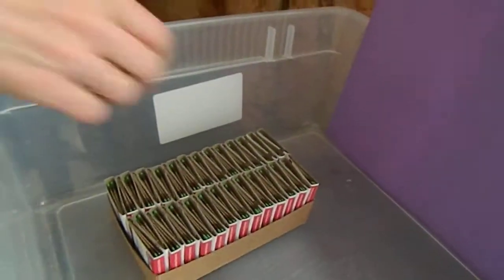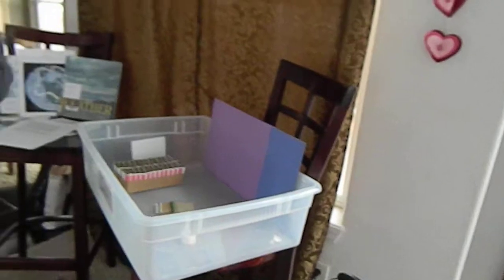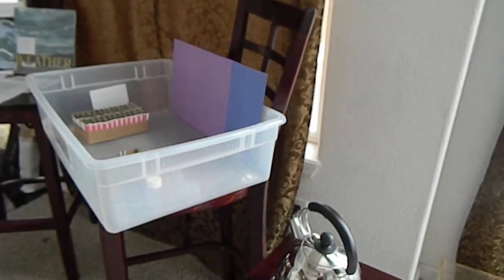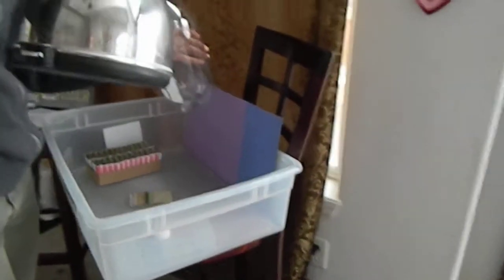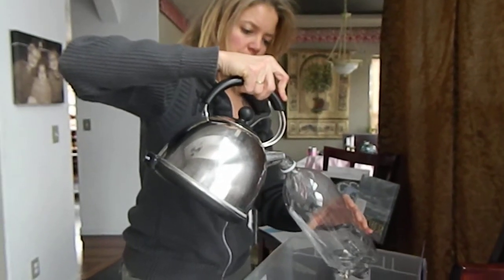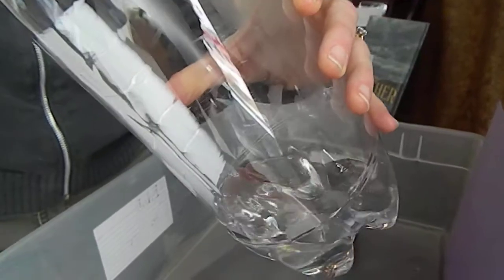Okay, so we have matches. We have hot water. So what I'm going to do is pour the hot water into the 2-liter. Hold on. A couple inches of water. Let's see, I'm going to do a little bit more.